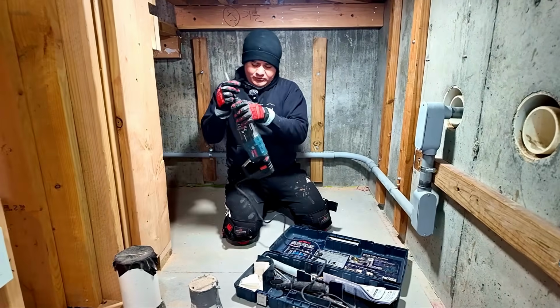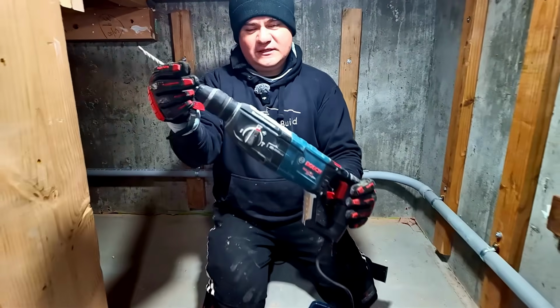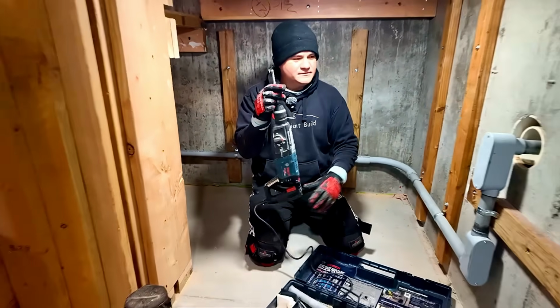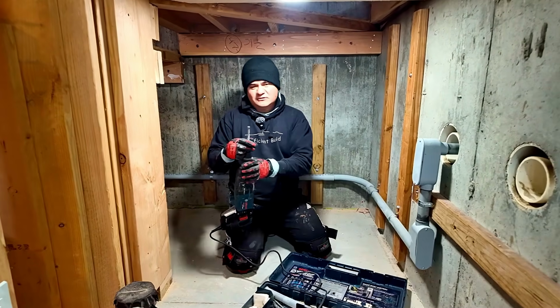First off, if you ever deal with concrete, you absolutely need to get one of these hammer drills. They'll pay themselves off really quickly if you use them a couple times. That way you don't have to deal with concrete. I absolutely highly recommend them.